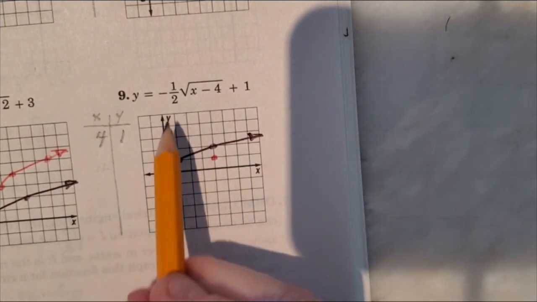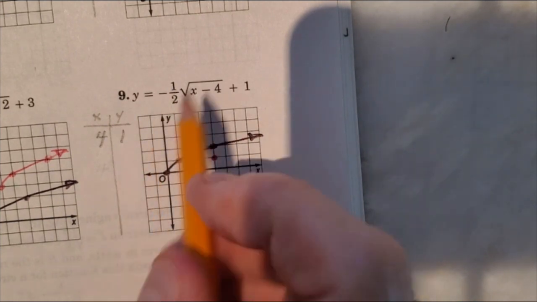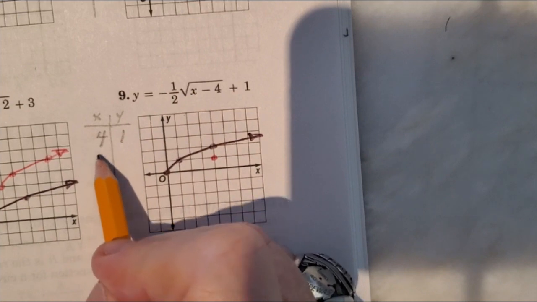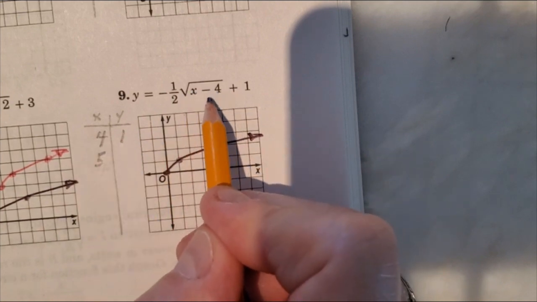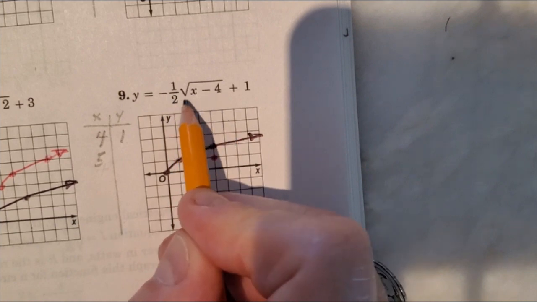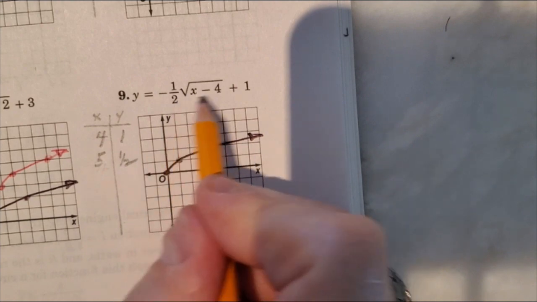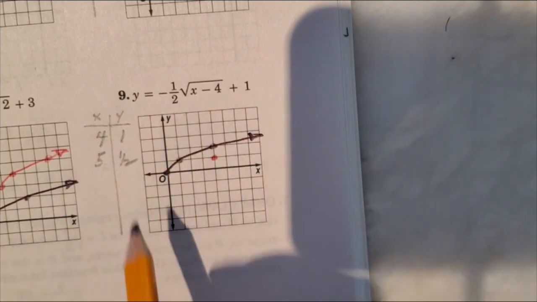Next point. Now understand that's negative, so it's going to go down. Okay? So let's see how that works. I got to put a 5 in for x to get 5 minus 4 is 1. Negative a half times 1 is negative a half, plus 1 is a half. And hopefully you can understand that one. Redo it if you can't.